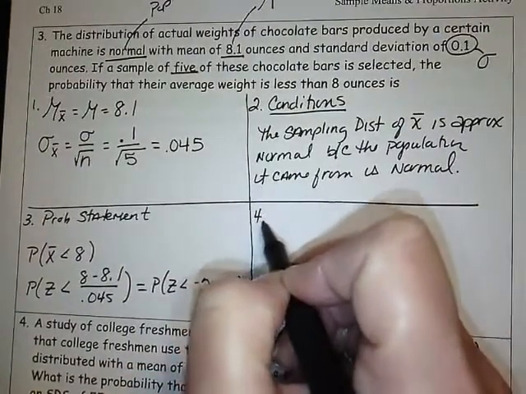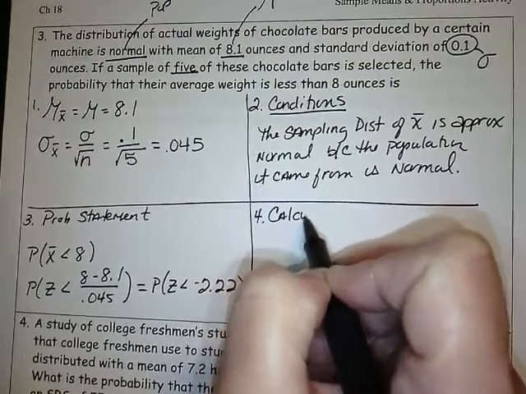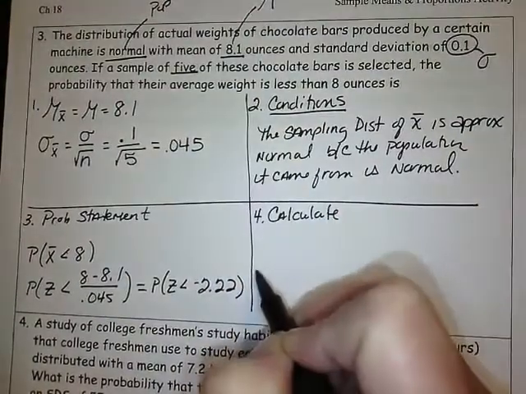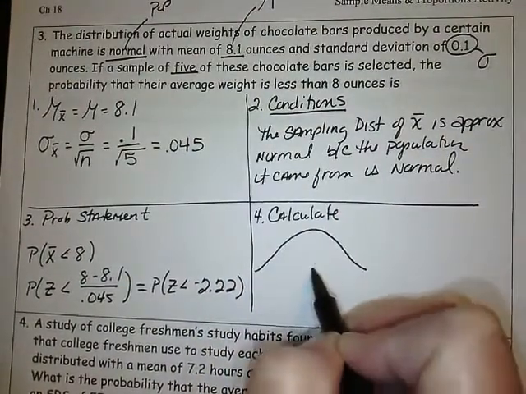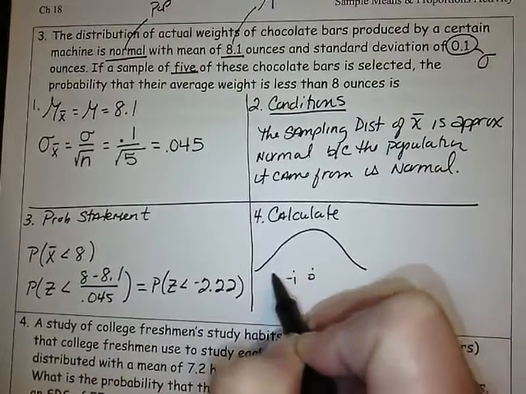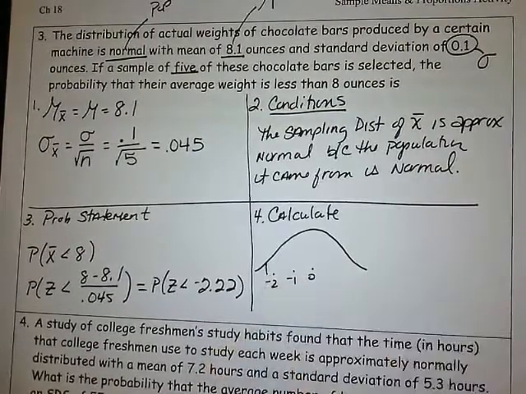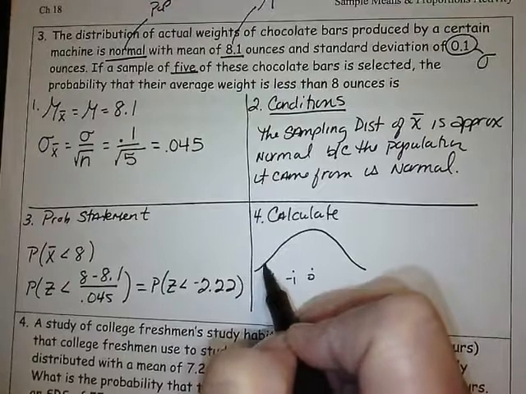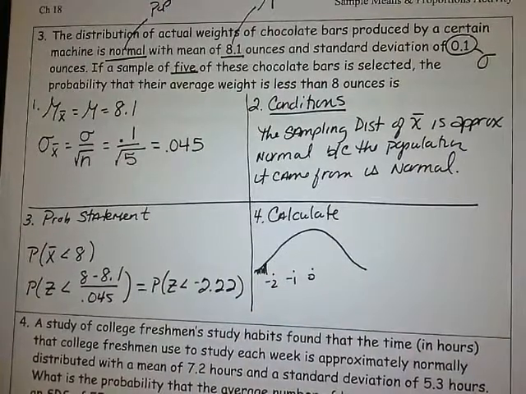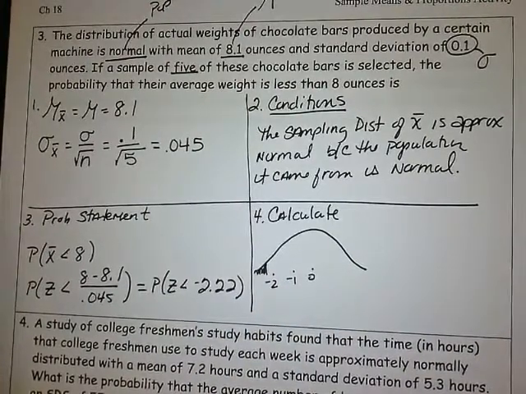Okay, so number 4 is we're going to calculate it. So again, my little curve: 0, negative 1, negative 2, negative 2.22 is way over here. Shade that in. It's pretty small. So it should be a relatively small percentage out there.